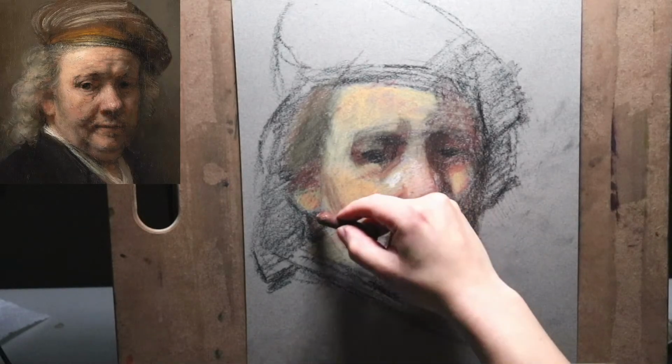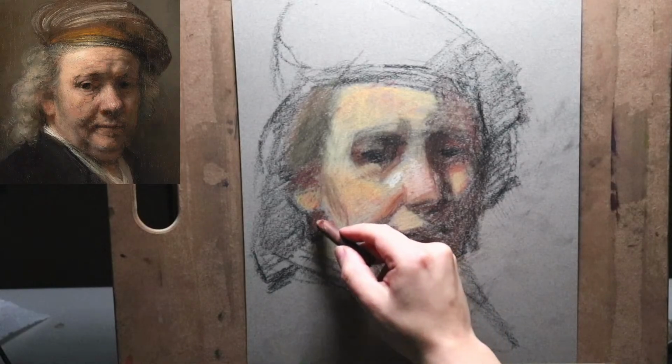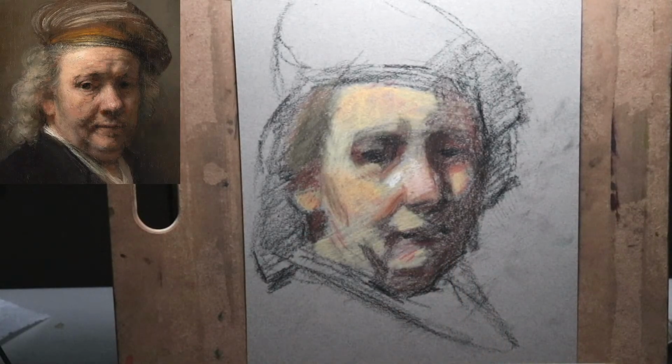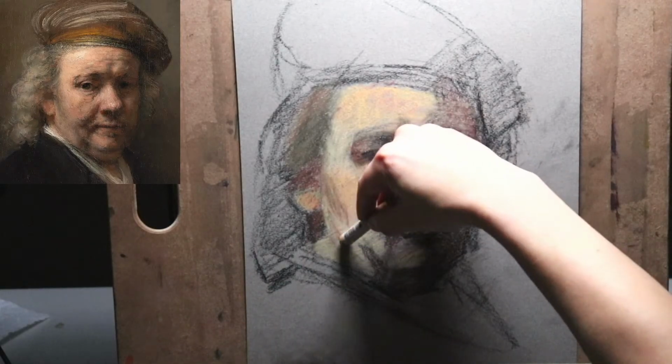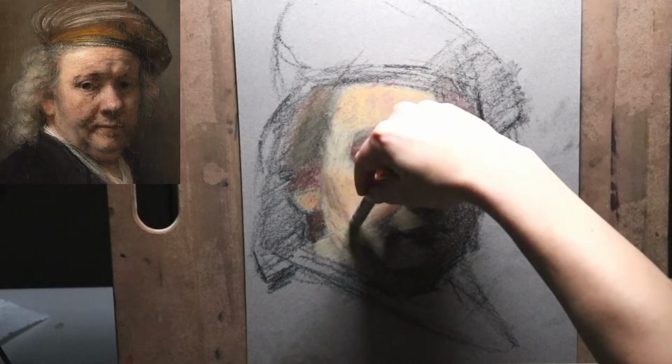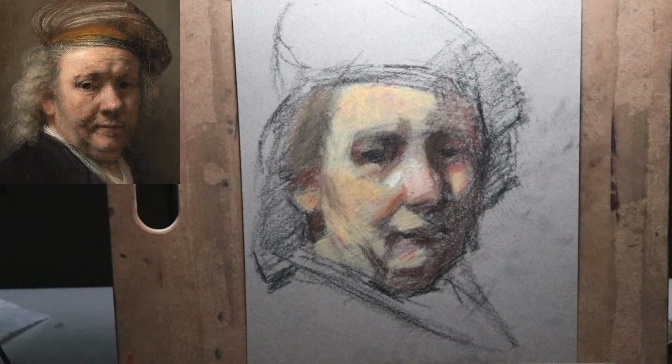You know, I gotta say, looking at this Rembrandt, the original painting, it looks almost like he could have done it in pastel. I mean, there's some red marks there that look like they could have been pastel. But we know he used oil paint.